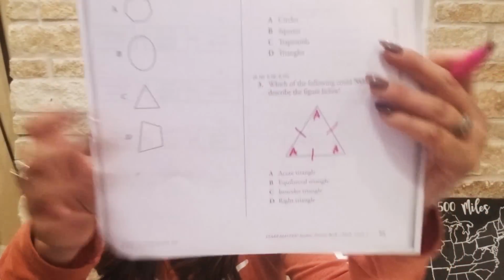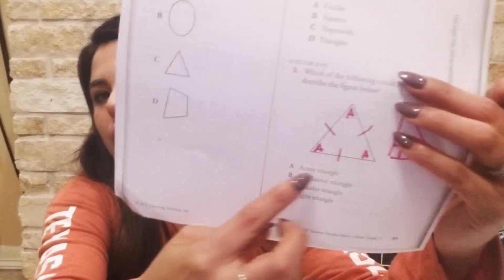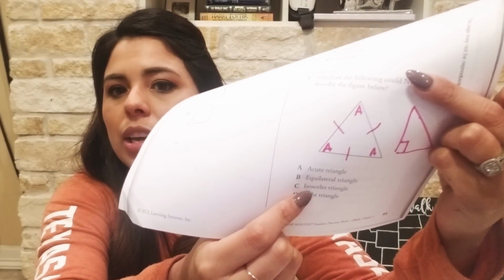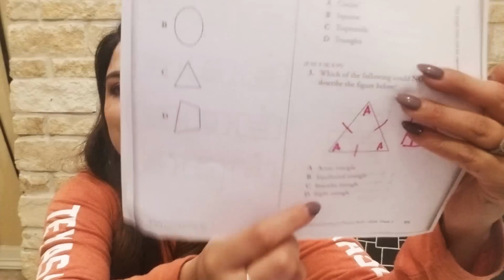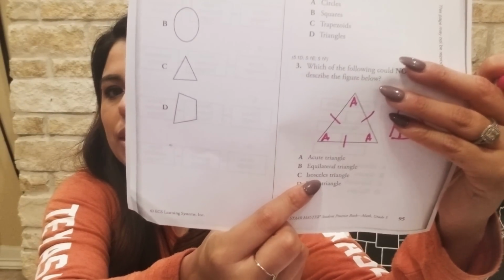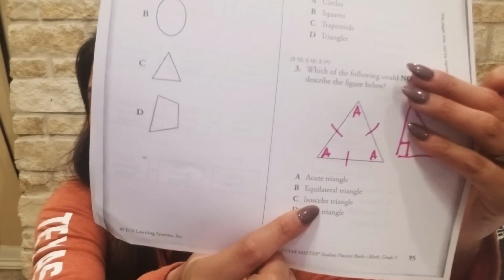And then we're left with isosceles triangle and then right triangle. Well, for right triangle, I know it has to have a right angle, that little square right there. So that also rules out D. That says that it could not be D. And then we just talked about how it could be an isosceles triangle, because at least 2 of the sides are the same.